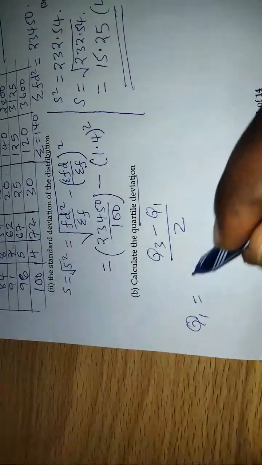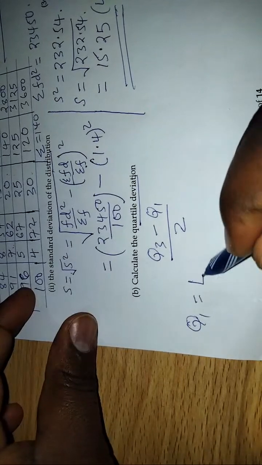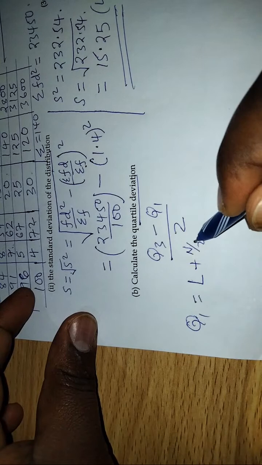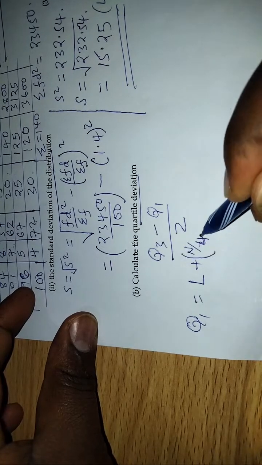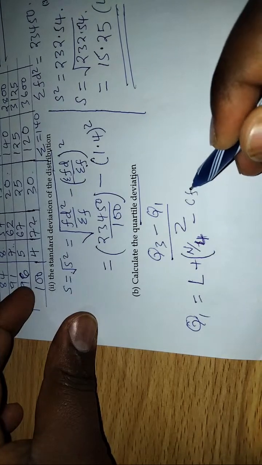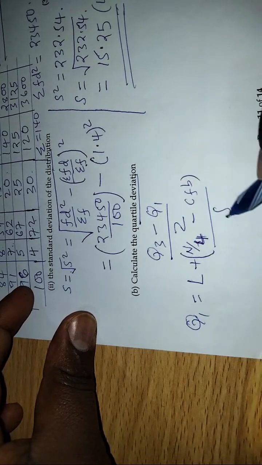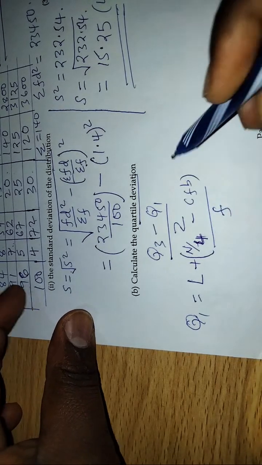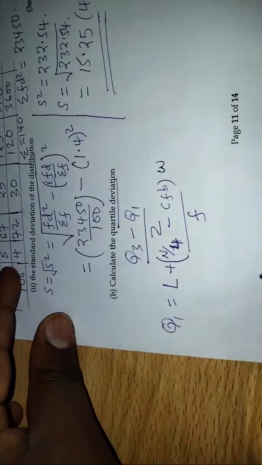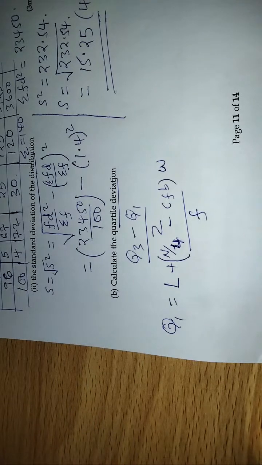For me to work out Q1, I will need lower class boundary plus a quarter of the total data. So the total data divided by 4 minus cumulative frequency before, divided by frequency of this class having Q1 times class width. So mine is to first of all identify the class having Q1.